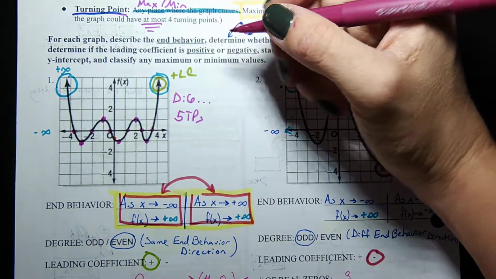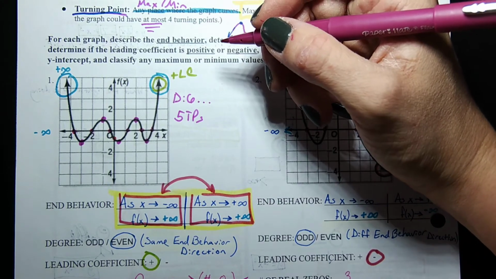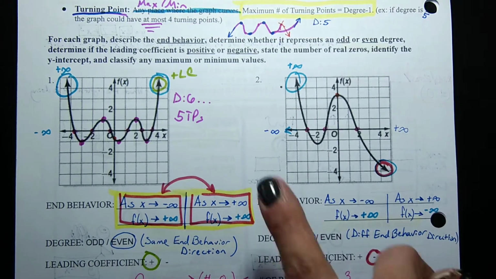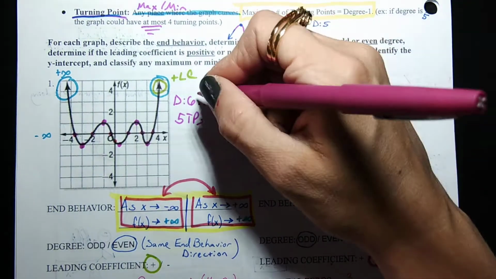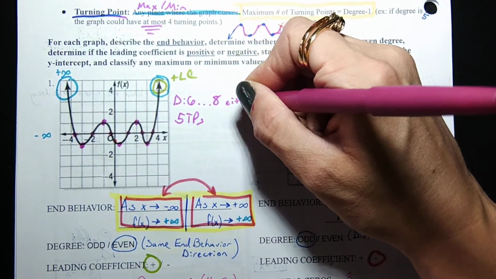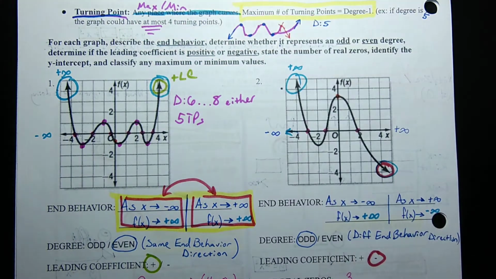Could it be 7? No. Why? One odd number. Because that's odd, and this is even degree. But could it be 8? Yep, so it could be either of these. It could be 10, it could be 20, it could be 500. Could it be 1,000? Yes.